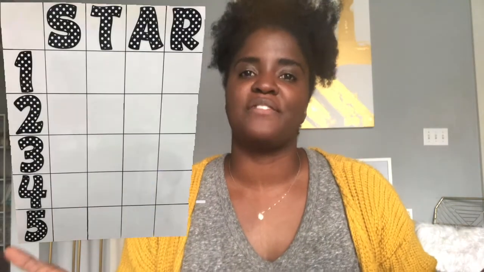So remember that simple yet effective tool that I mentioned earlier? Well, it's called the STAR chart. Many of you may be familiar with this. We as behavior support specialists, we've talked about this. We've actually done some trainings on this, and it's a really effective tool to use in the classroom. Here's an example of a STAR chart.